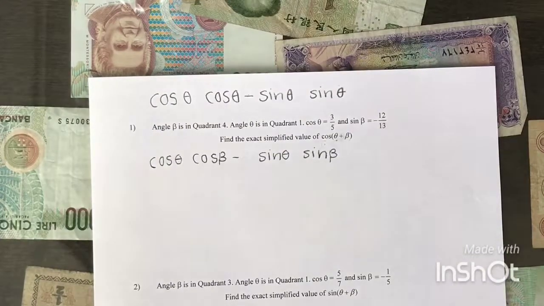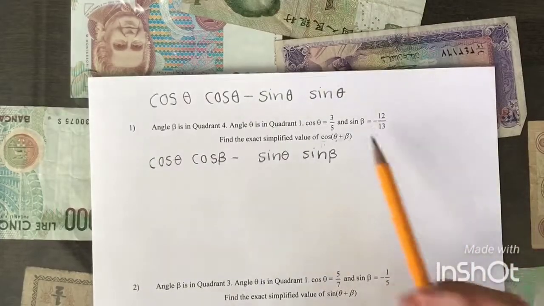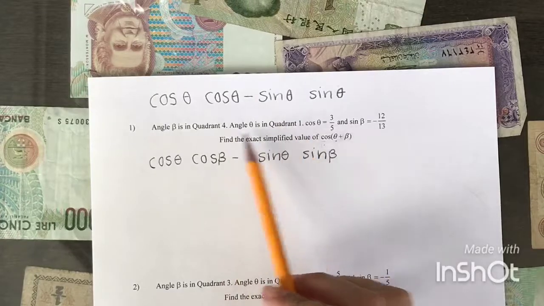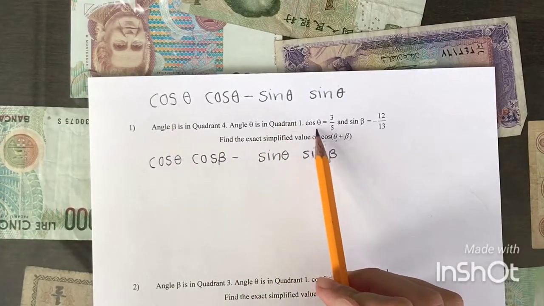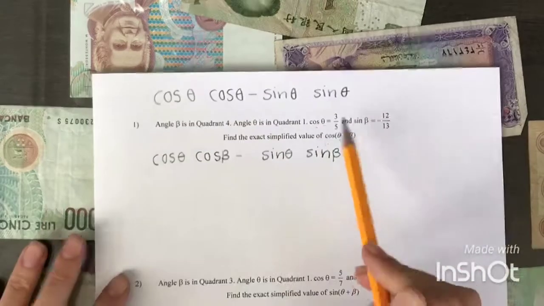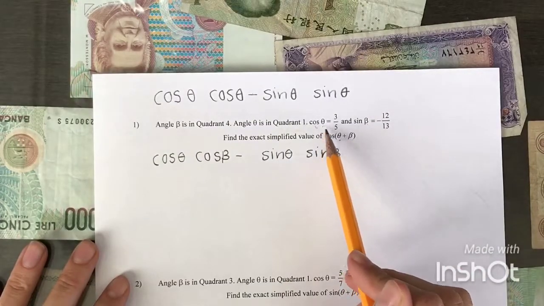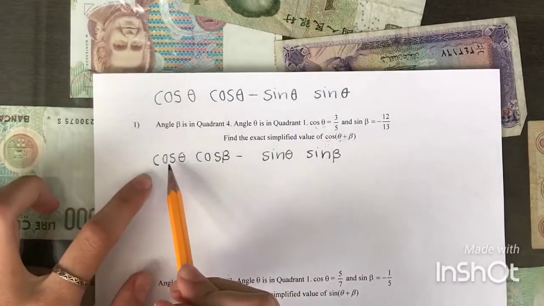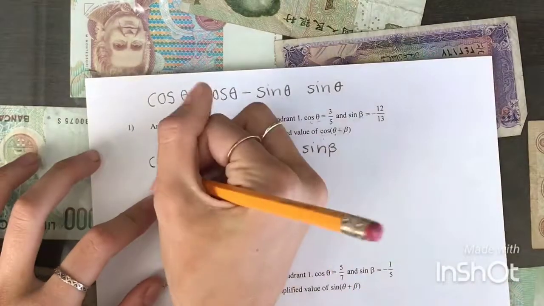Now that that step is finished, we refer back to the original statement where we find what cosine of theta and sine of beta are equal to. Since we know cosine of theta is 3/5, we can fill in cosine of theta as 3/5.